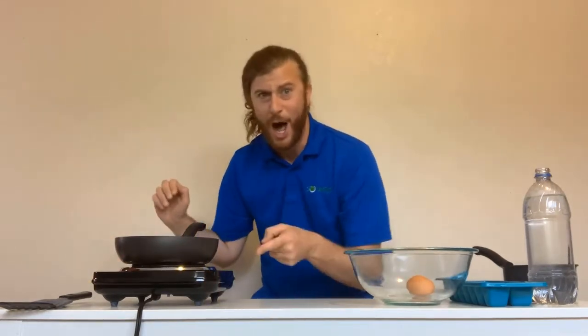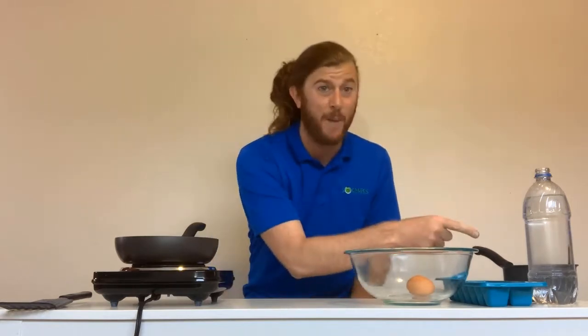First, let's go over the materials you'll need to science properly. We have a spatula, a hot pot, a pan, a clear bowl with an egg inside, an ice cube tray, a pot, and a bottle of water.